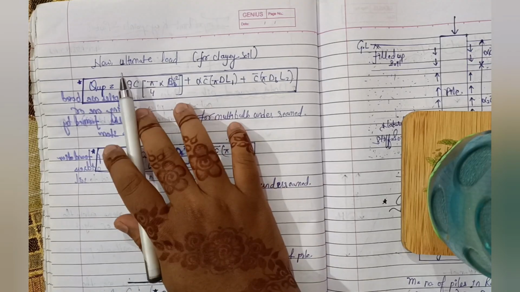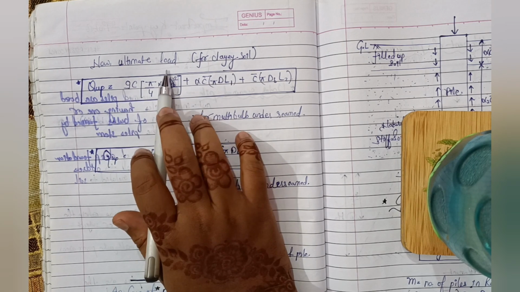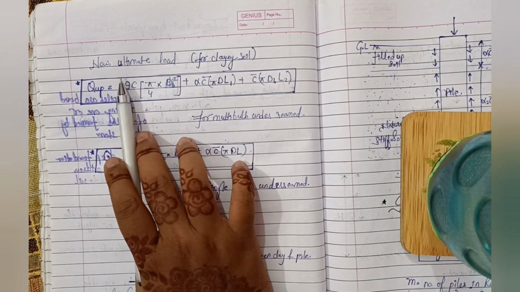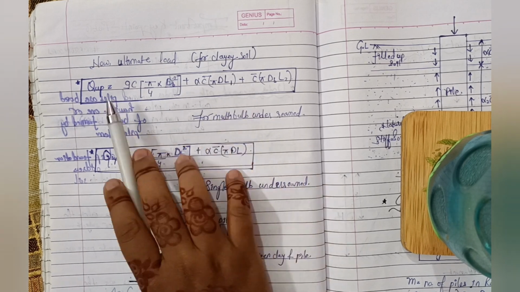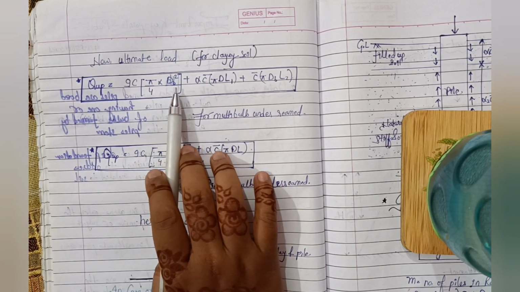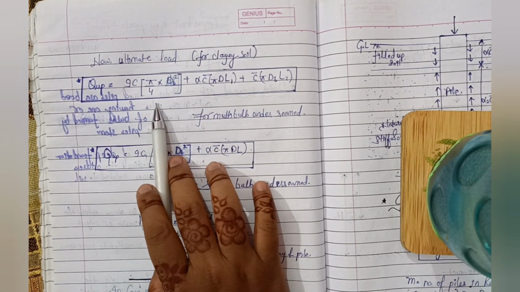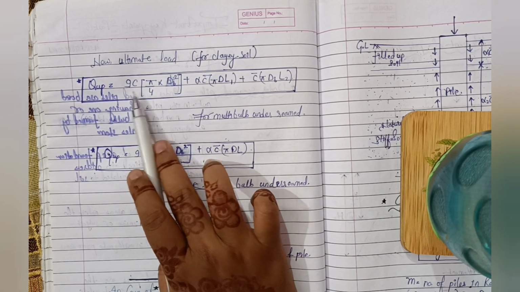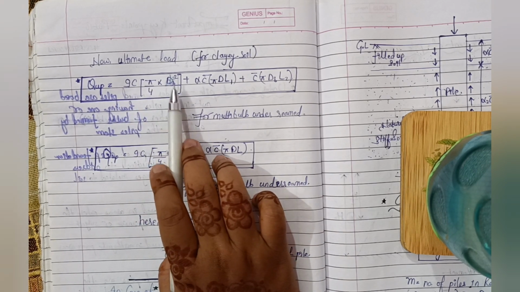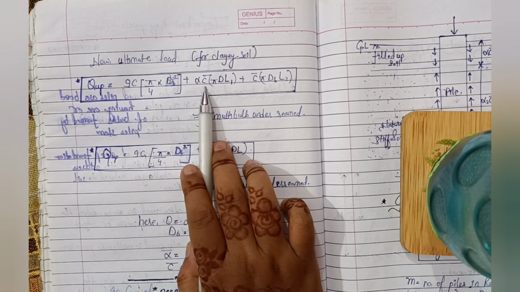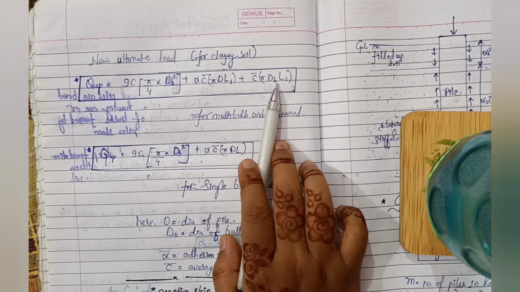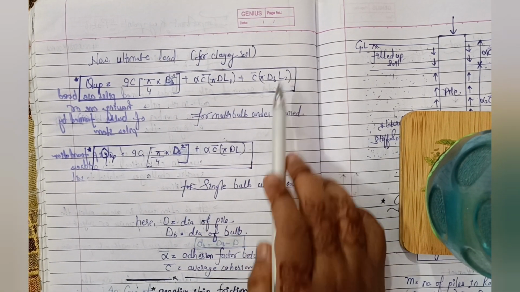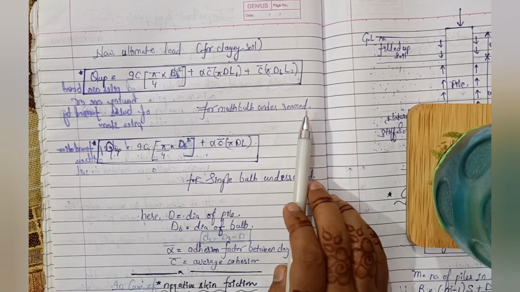Now we will see how you can find the ultimate load for clay soil. To find the ultimate load for clay soil, this is your formula for the under-ream pile: 9C multiplied by pi by 4 multiplied by the diameter of bulb squared, plus alpha C bar pi d L1, plus C bar pi dB L2. This is the formula for the multi-bulb under-ream pile.